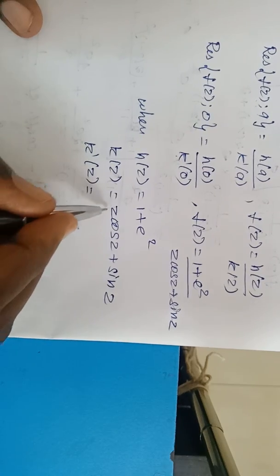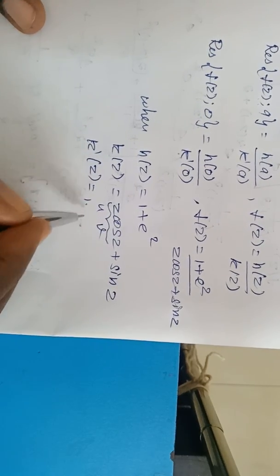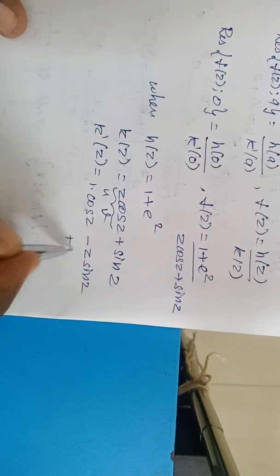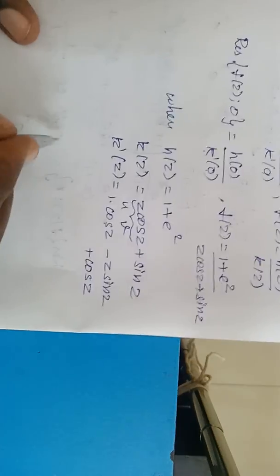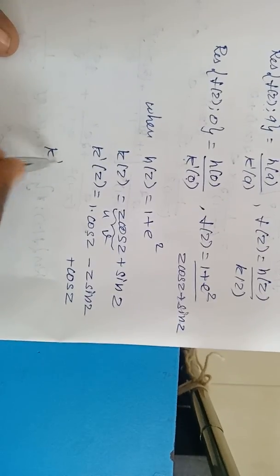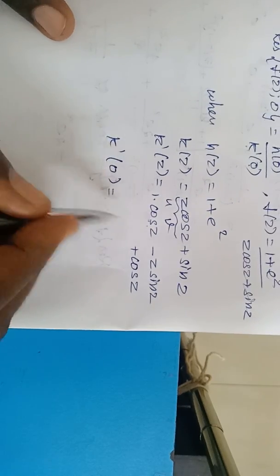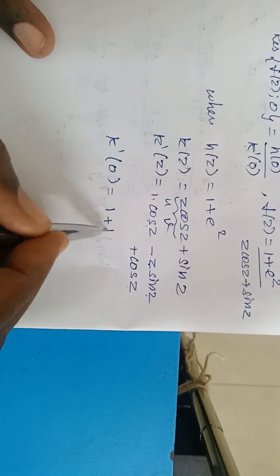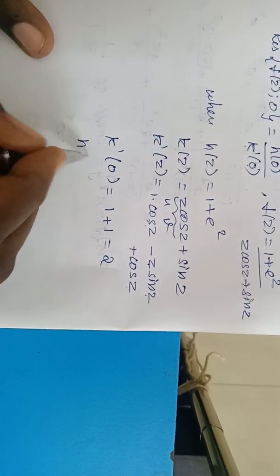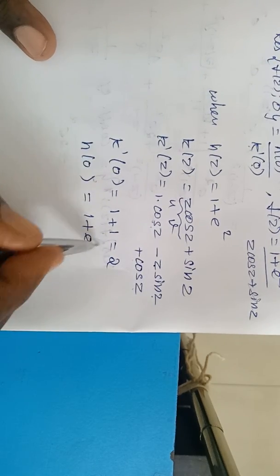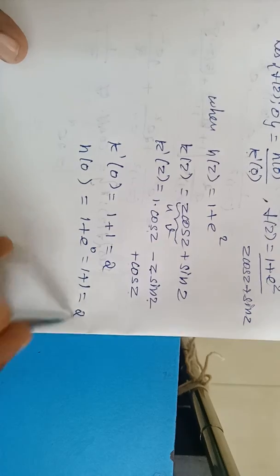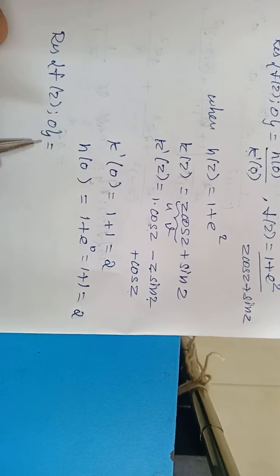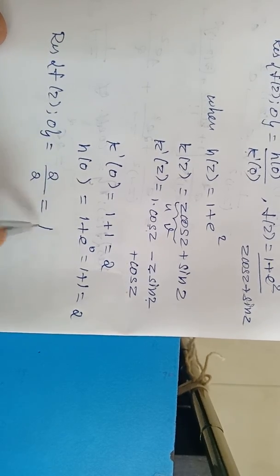So let me differentiate this. Product of two functions, u into v: 1 into cos z minus z into sin z, plus the differentiation of sin z, cos z. I have to substitute the point 0, so k dash of 0 is cos 0, 1; z sin z at 0 is 0; cos 0 is 1. So 1 plus 1, 2. What is h of 0? The numerator 1 plus e power 0, 1 plus 1, which is 2. So the residue of f of z at the point 0 will be 2 by 2, which is 1.